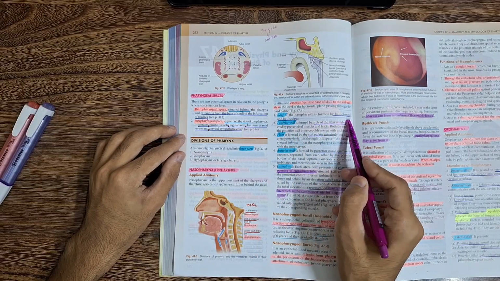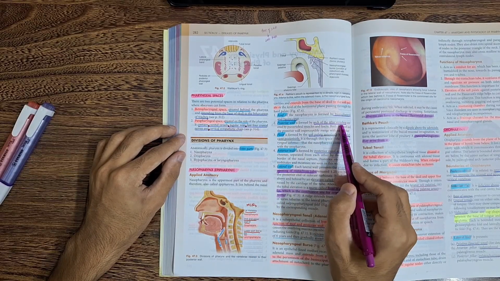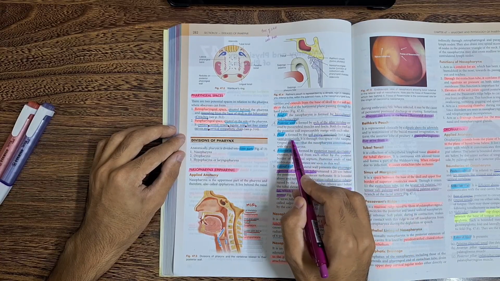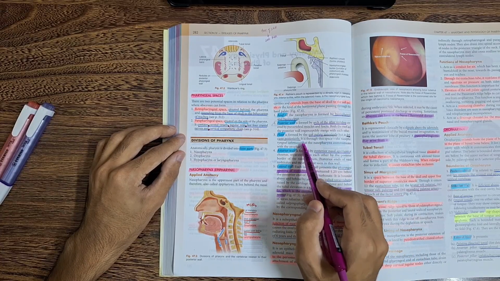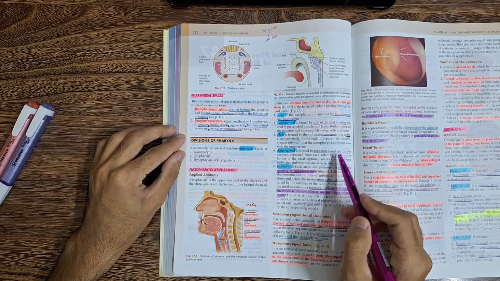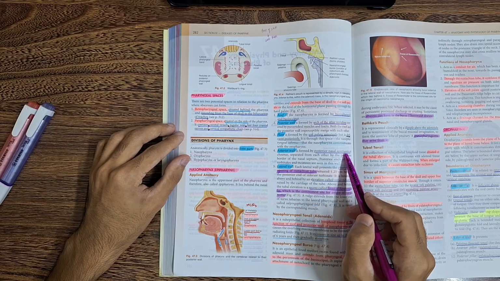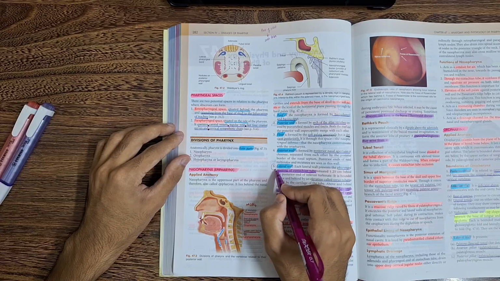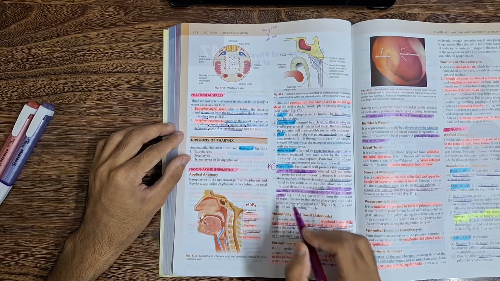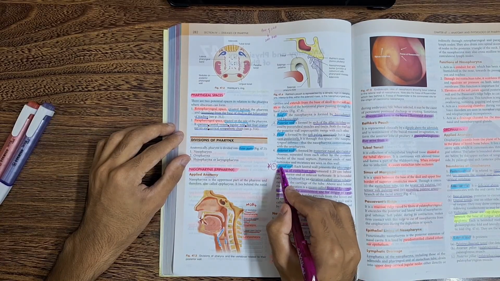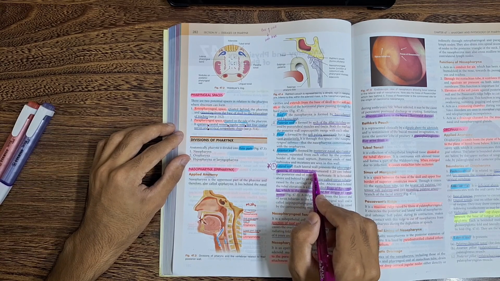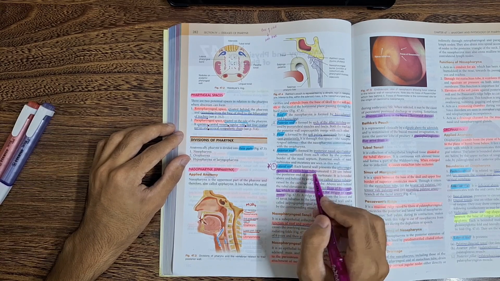The roof is formed by the base of the skull, the posterior wall is formed by C1, and the floor is formed by the soft palate anteriorly, but it is deficient posteriorly because it is continuous with the oropharynx. The anterior wall is formed by the posterior nasal apertures, and then the lateral wall. This fifth point is of prime importance clinically as well as from an examination point of view. In the lateral wall is the eustachian tube, which extends from the ear till the pharynx.